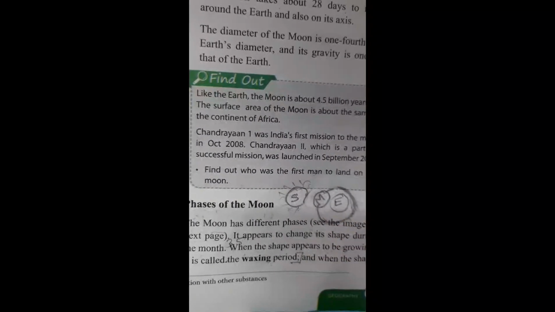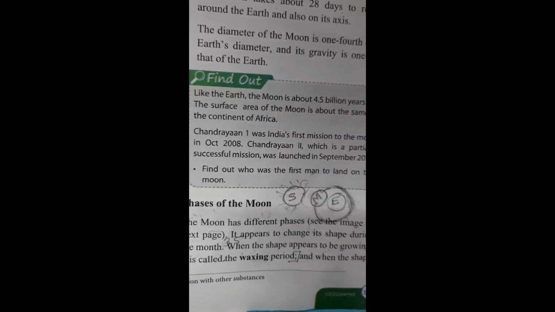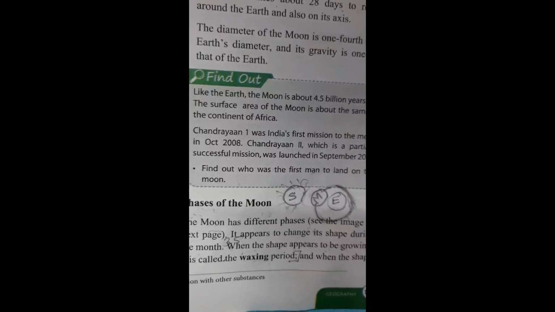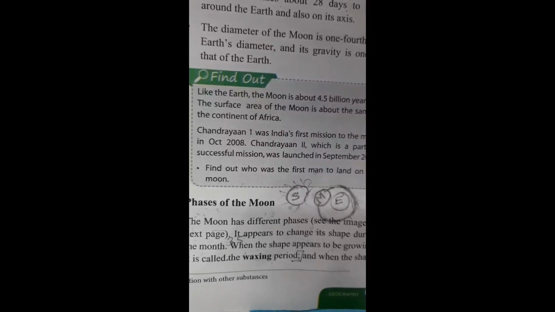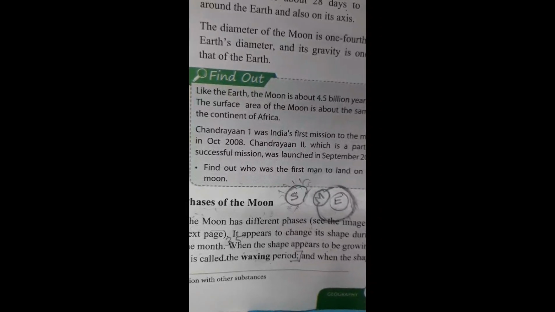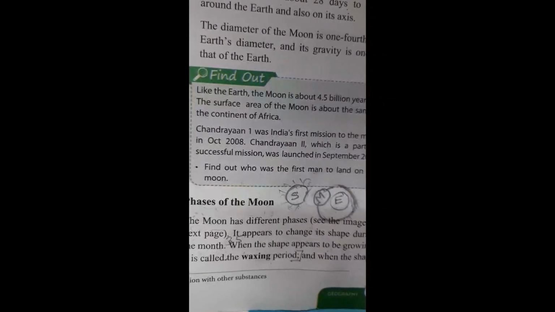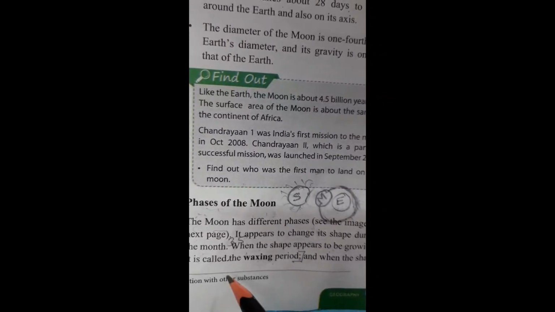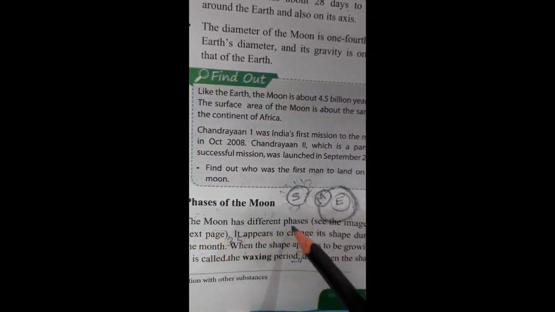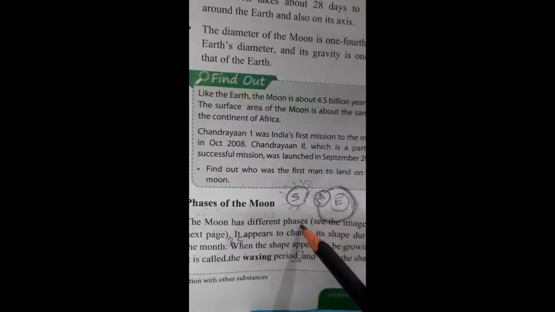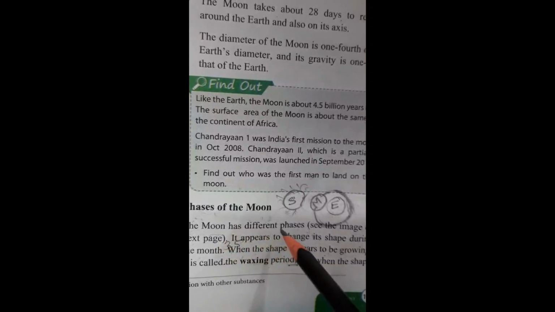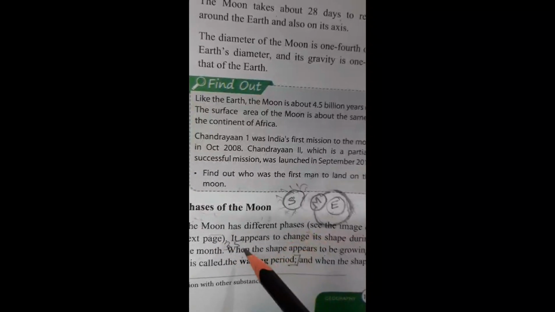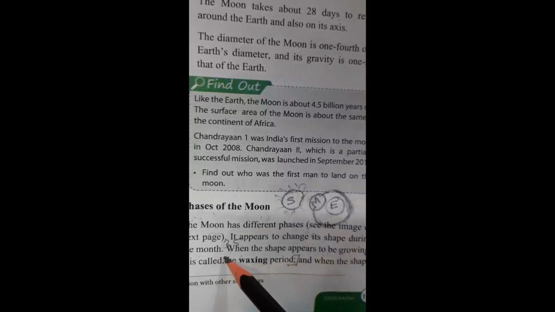We can say that the changing shapes of the moon are called phases of the moon. Is it clear? Changing shapes of the moon are called phases of the moon. Now, the moon has different shapes. As you all know, the moon has different phases. It appears to change its shape during the month.